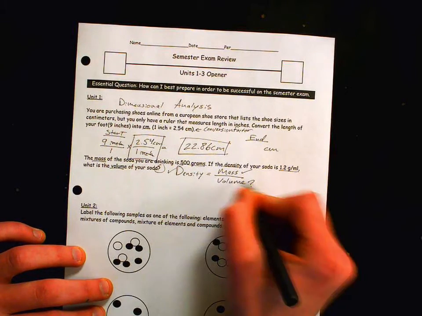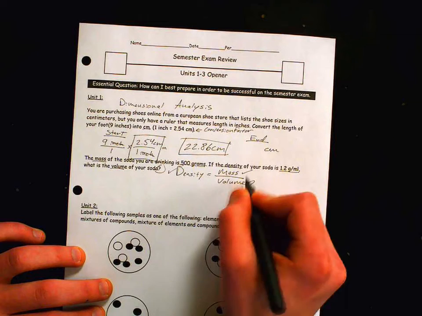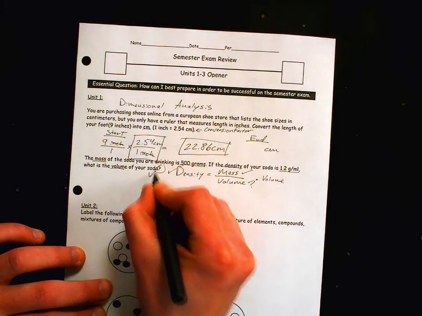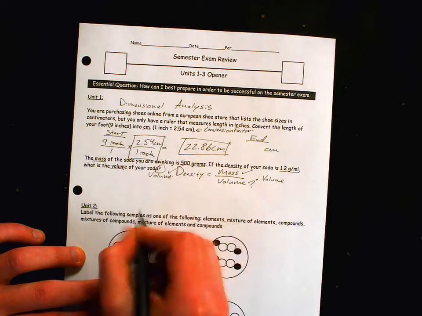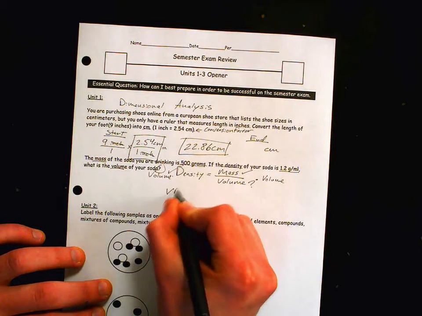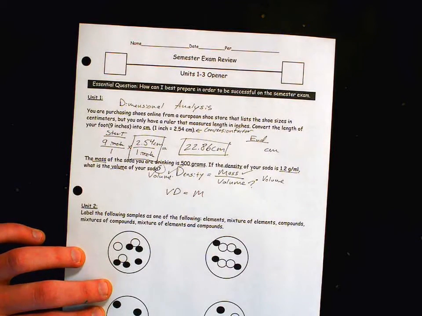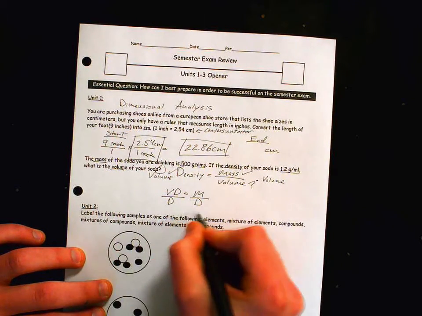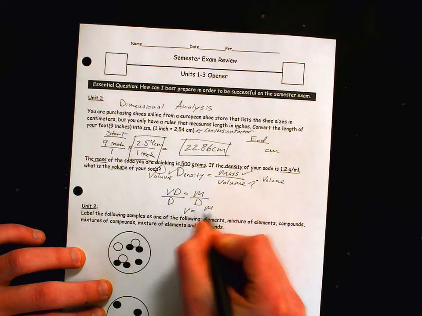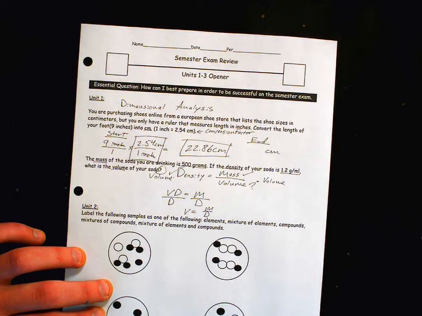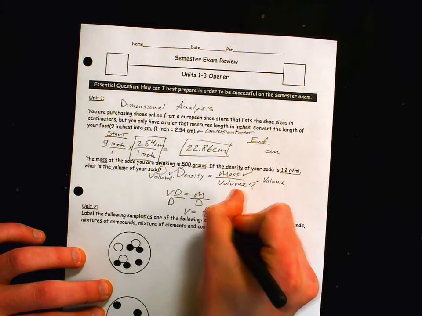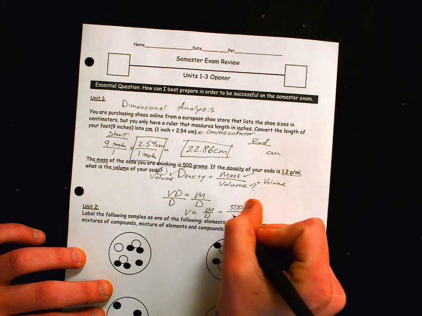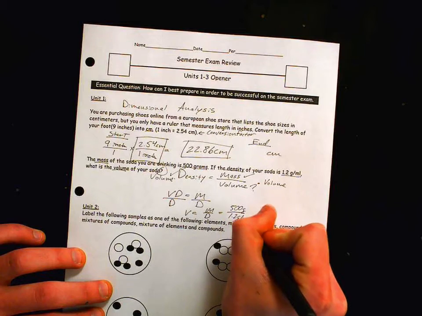The easiest way to get rid of something that's in the denominator of a ratio is to multiply both sides by volume. So I'm going to start using letters now to signify these things. Then we just divide by density on both sides, so we get volume equals mass over density. From here we just plug in, so we want to know what the volume is. We plug in the mass, it's 500 grams, and we divide that by the density of 1.2 grams per mil.